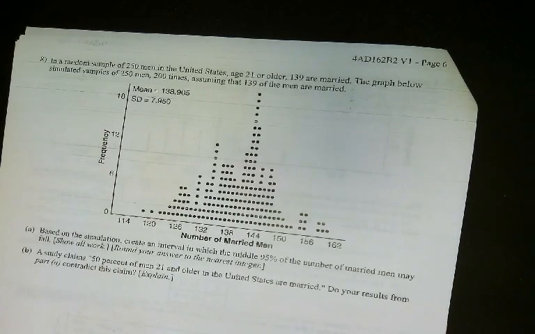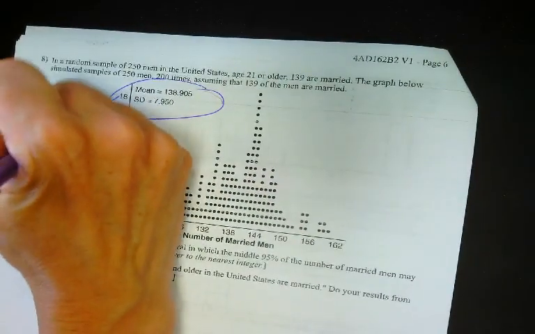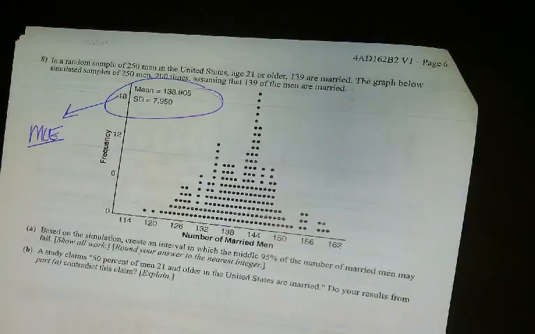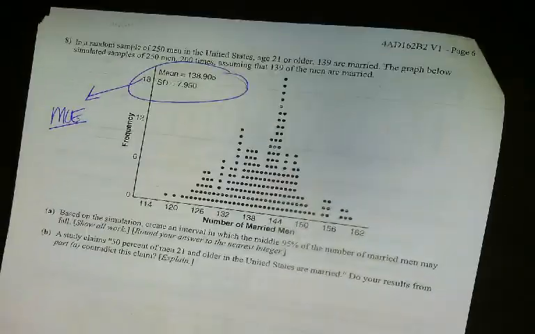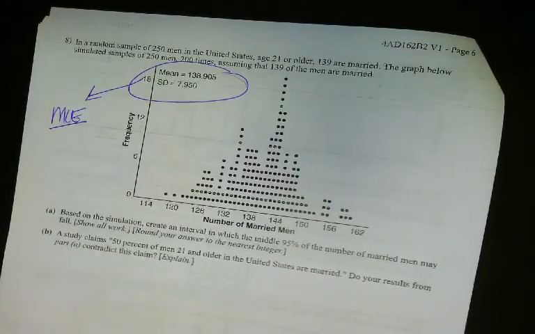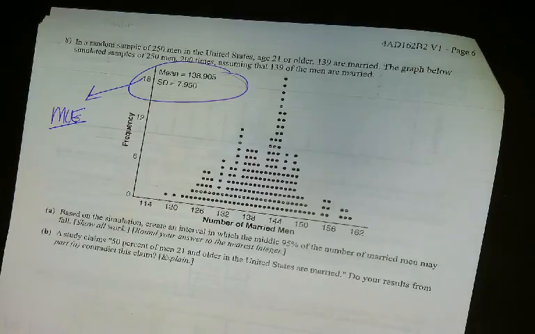Rounding on your interval. Alex, what was your margin of error?